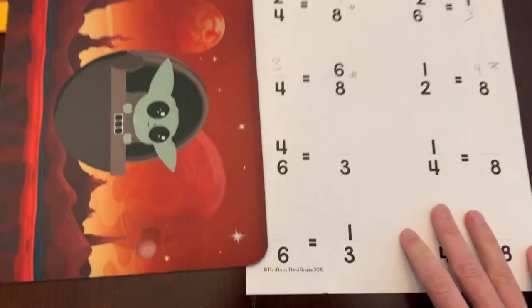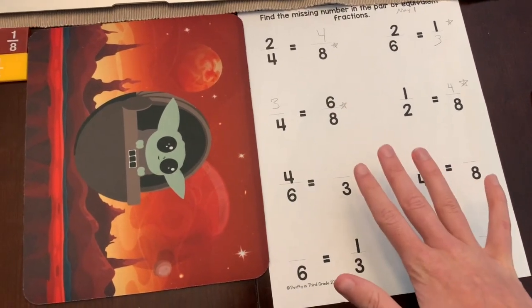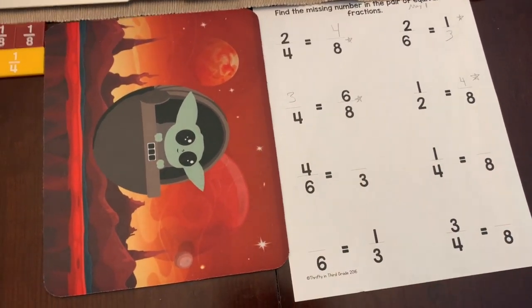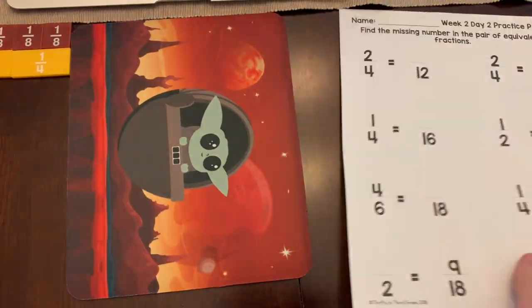You are going to take your time. You're going to use your fraction tiles to finish these last 4 problems. And when you are ready, you can continue on in this video and we'll do the back side together.